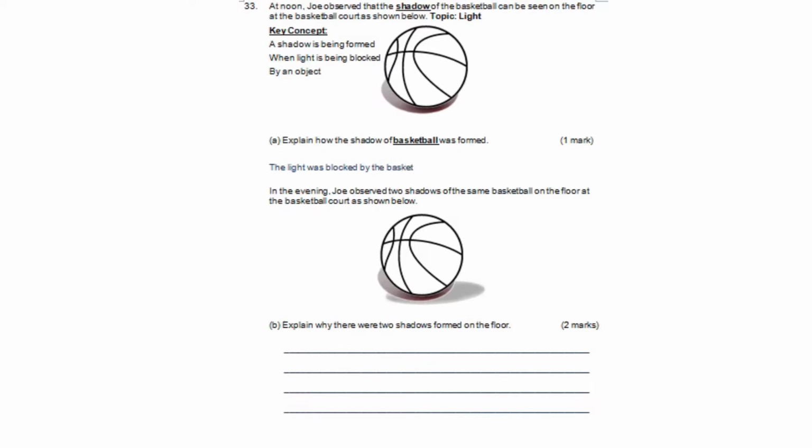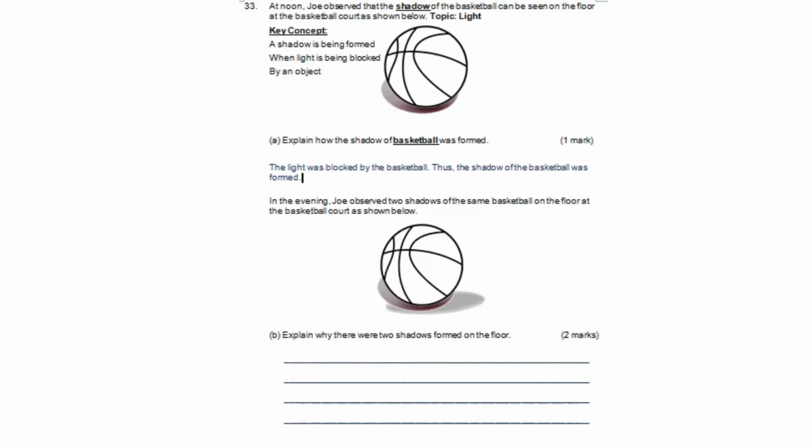So can you see, instead of just saying a light is being blocked by an object, what's the object? I refer back to the question. It was blocked by the basketball. Thus, the shadow of the basketball was formed. That's all. Okay? Simple.